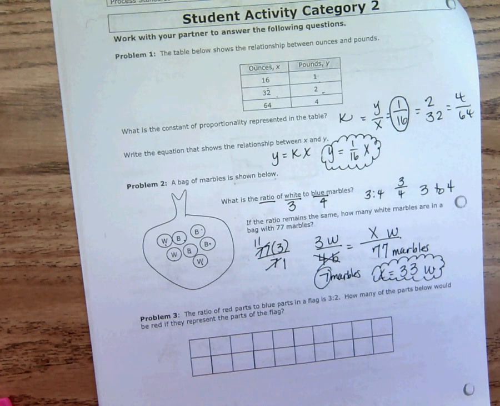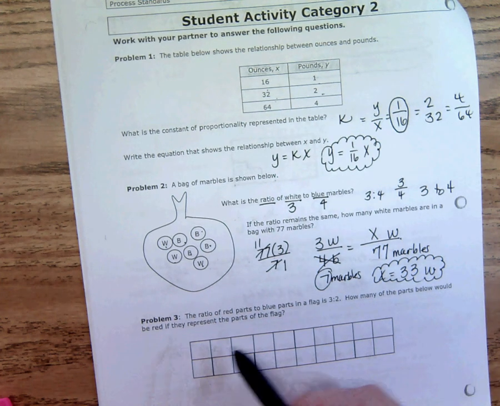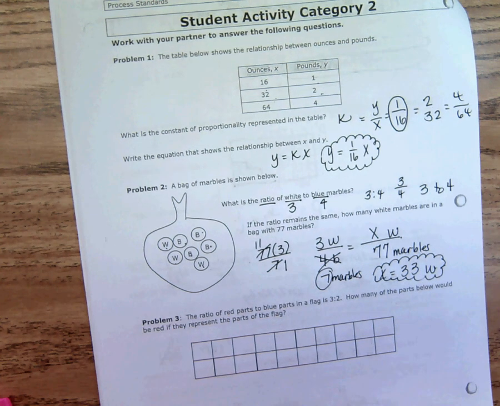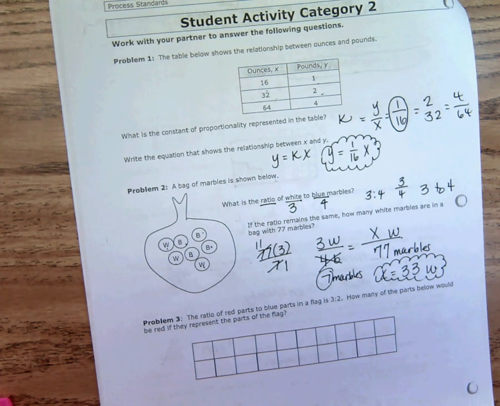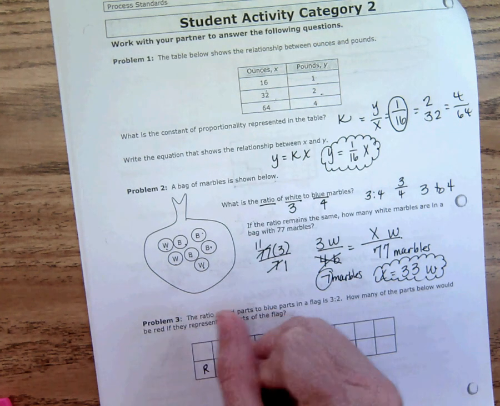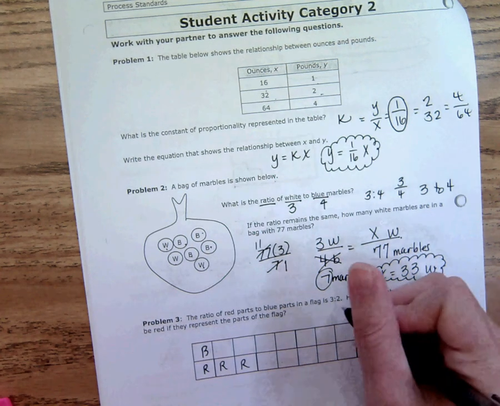Okay. The next one, the ratio of red parts to blue parts in a flag is a 3:2 ratio. How many of the parts below would be red if they represented the parts of the flag? So what we could do is red, red, red, blue, blue.